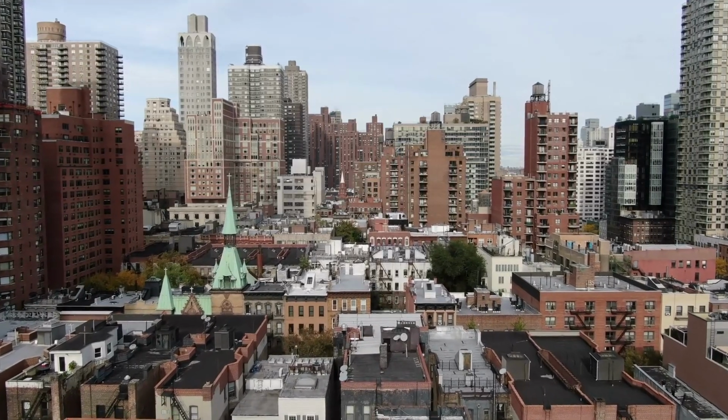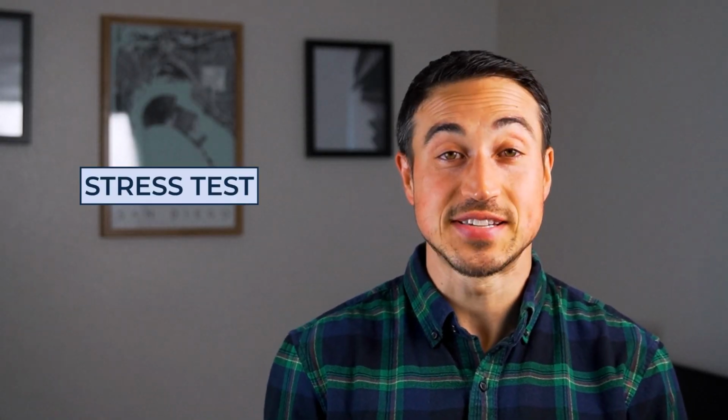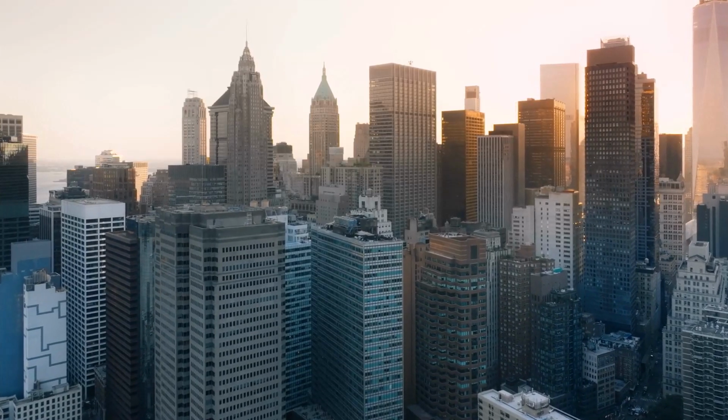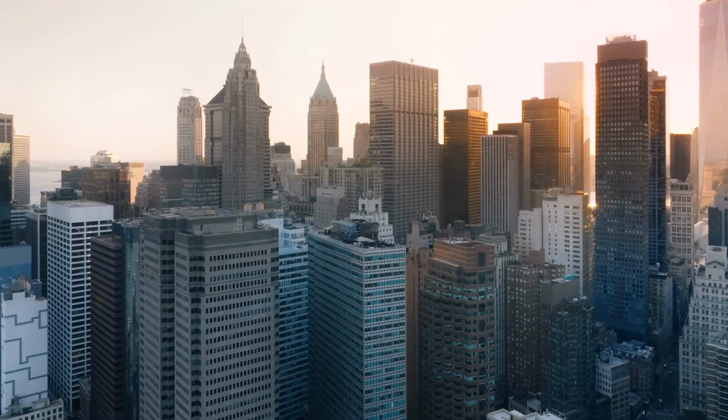Even the most promising real estate deals can fall apart when market conditions change, and initial underwriting assumptions that are included in a real estate pro forma don't always end up materializing in practice. And because of this, commercial real estate investors will often run what's referred to as a stress test or sensitivity analysis on their deals to understand how investment returns might change if market conditions shift.